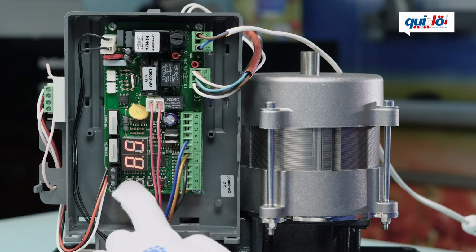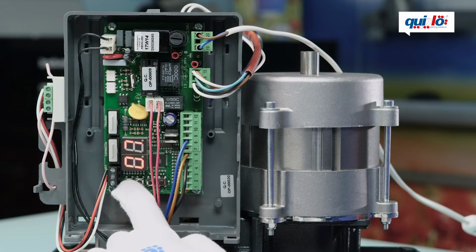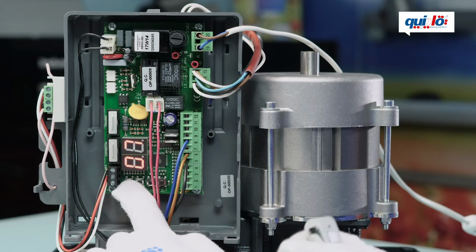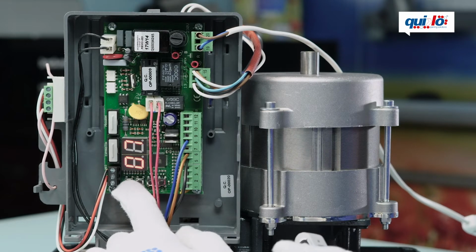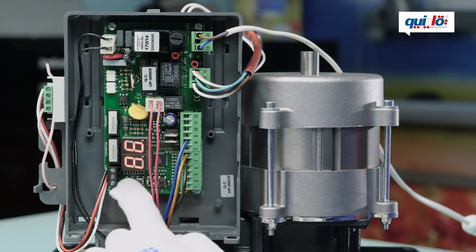Then we have the A5 parameter, that per standard is settled at 7. The minimum is 1, the maximum is 10. This is the standard force during standard speed. So let's say the force, the power of the motor, is settled at 70%. 70% is a good average for almost all systems to work fine.